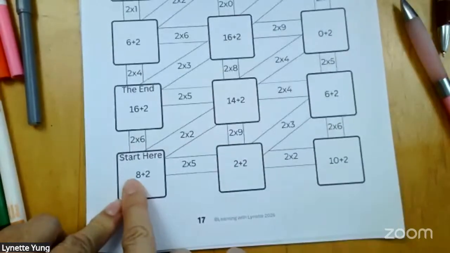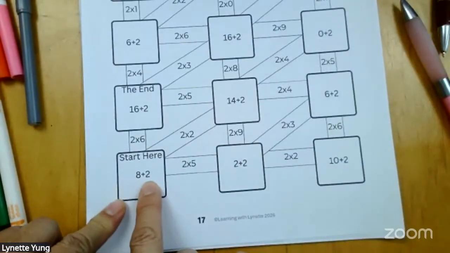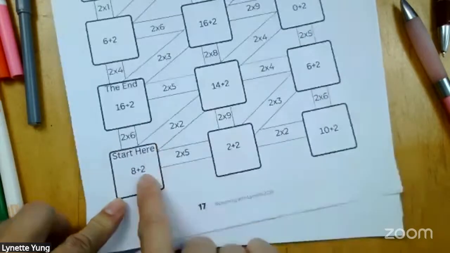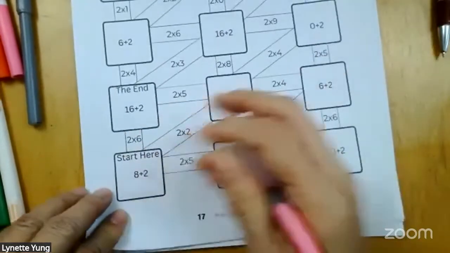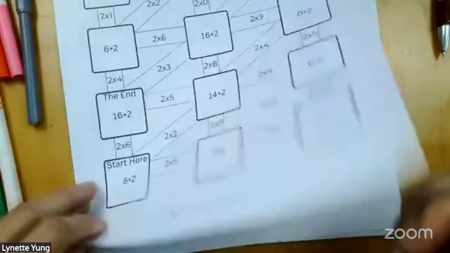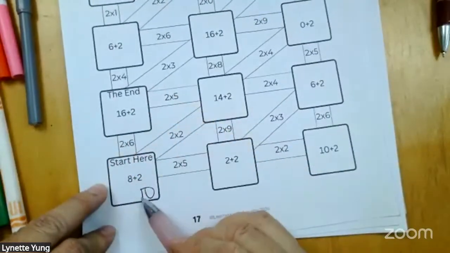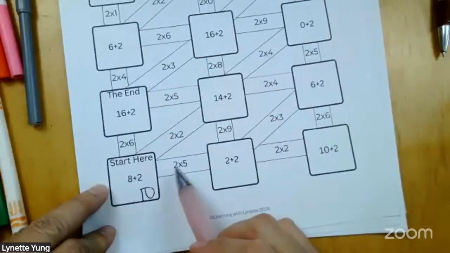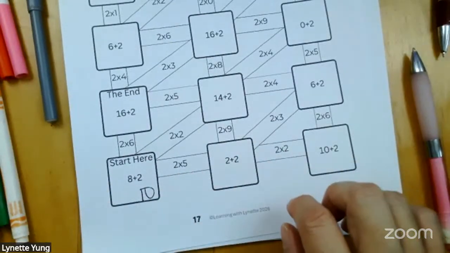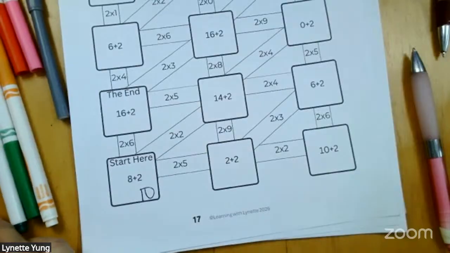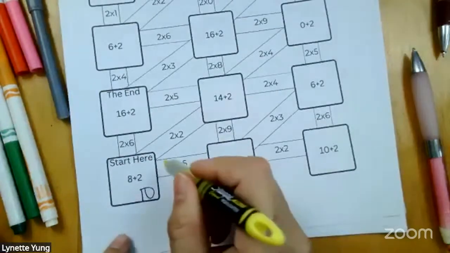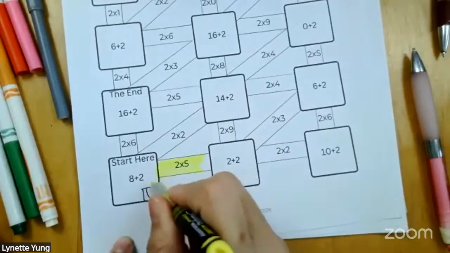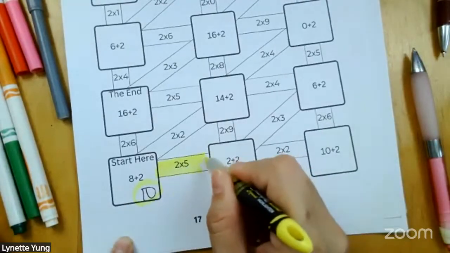So here, 8 plus 2, I know that's 10, right? So I write 10 here in the box. What do I know? I know 2 times 5 is equal to 10. So I go here. Yep, that's another good one. So he needs to know the product, and he needs to know the math fact.